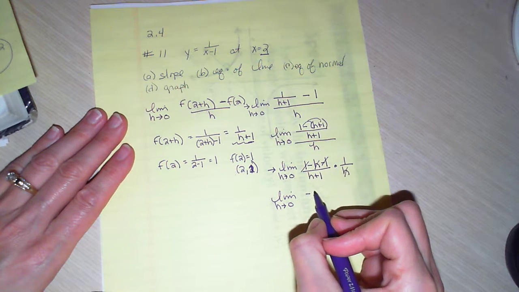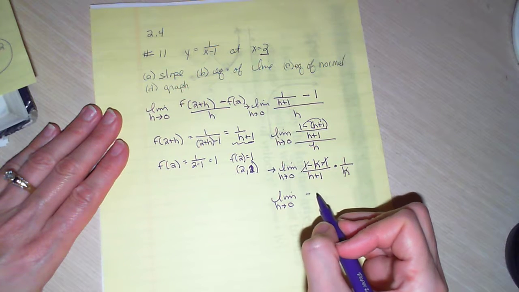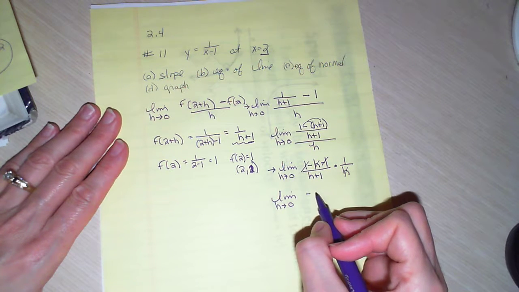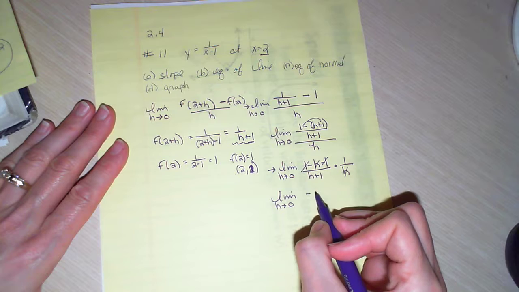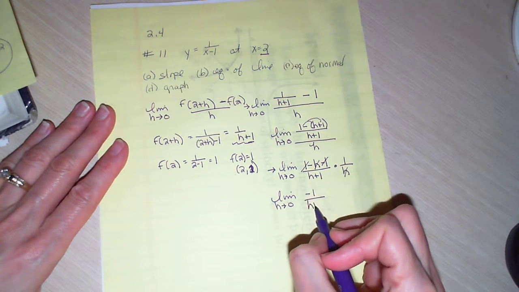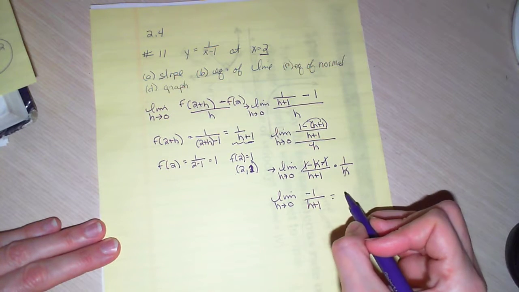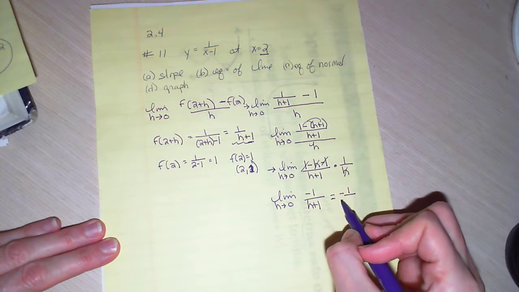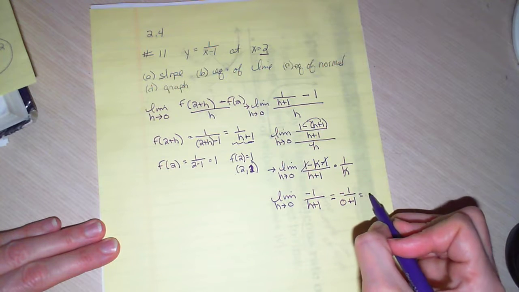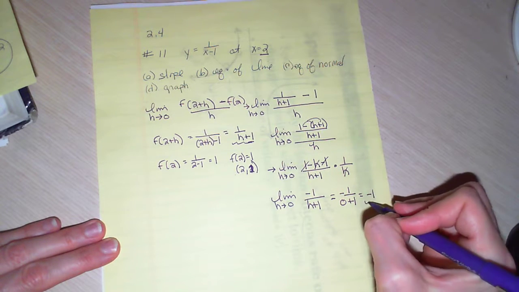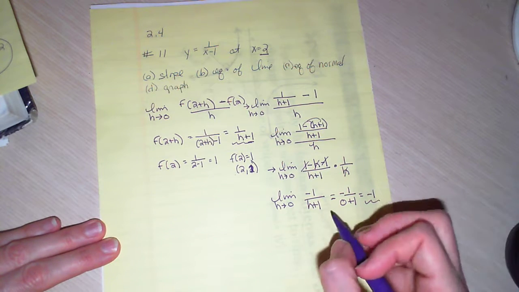So I'm going to end up with negative 1 over h plus 1. And now I can take the limit. I can substitute 0 in here. So I'd have negative 1 over 0 plus 1 equals negative 1. So this is my slope.